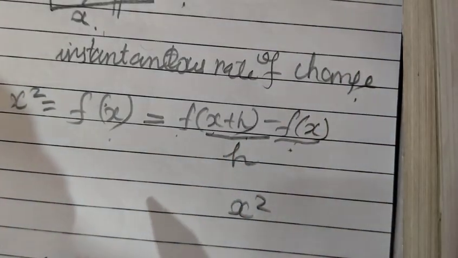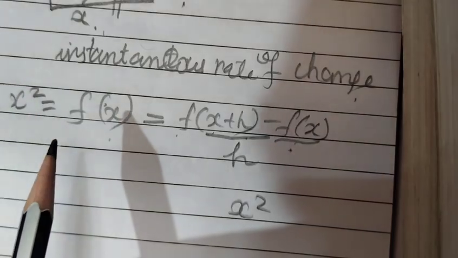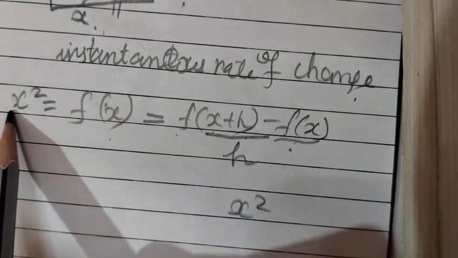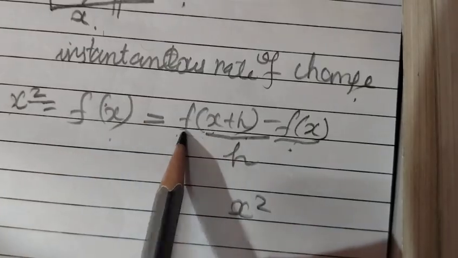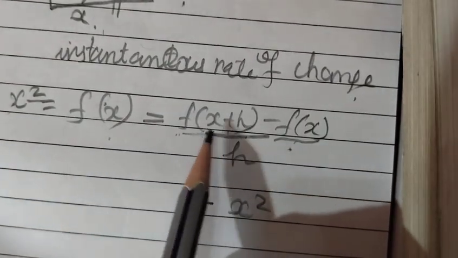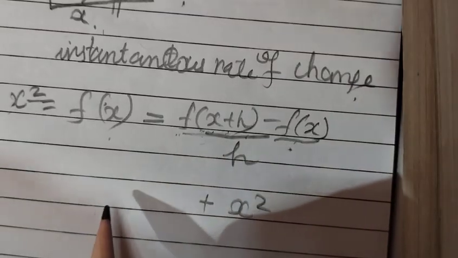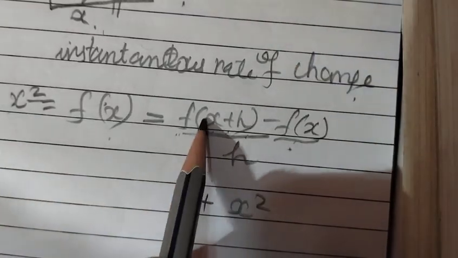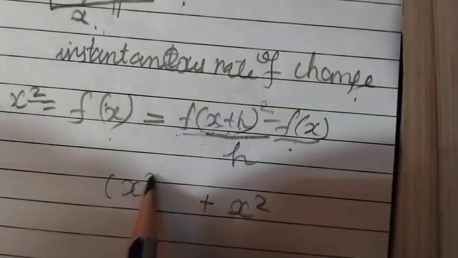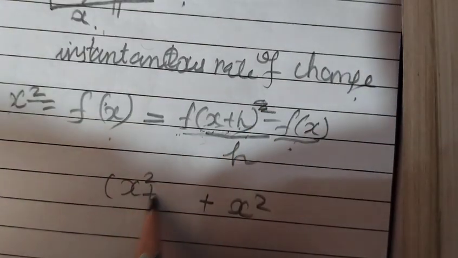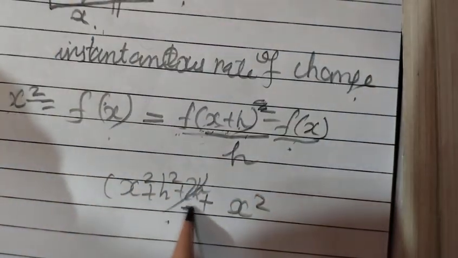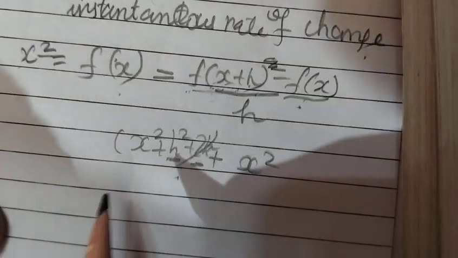Now f(x plus h) is the function of x plus h, whole square. We are going to get by squaring these two terms like this, x square plus h square plus 2hx.